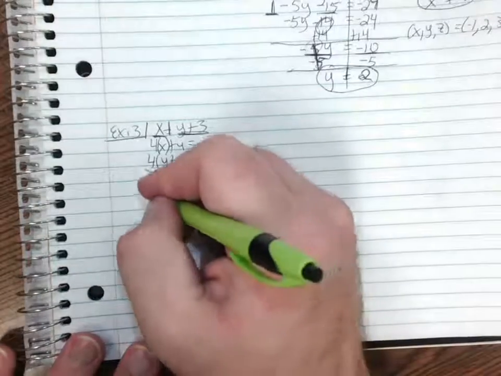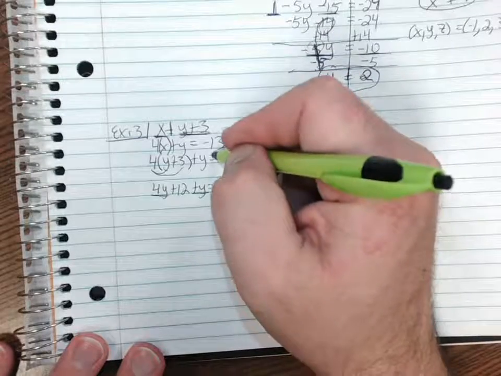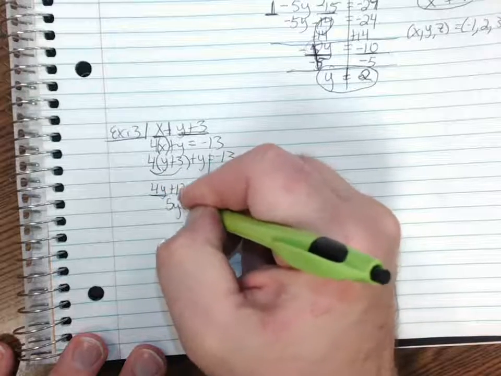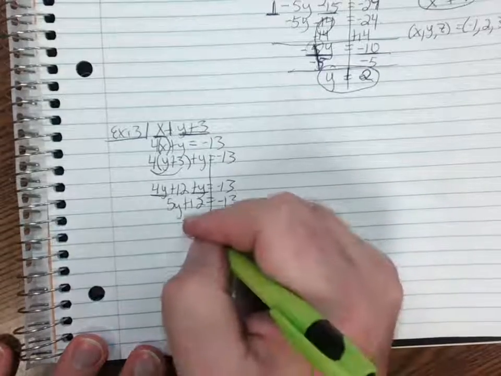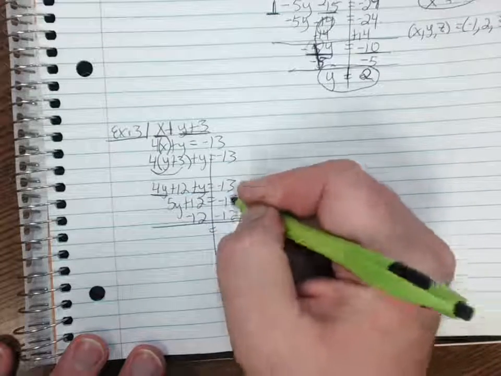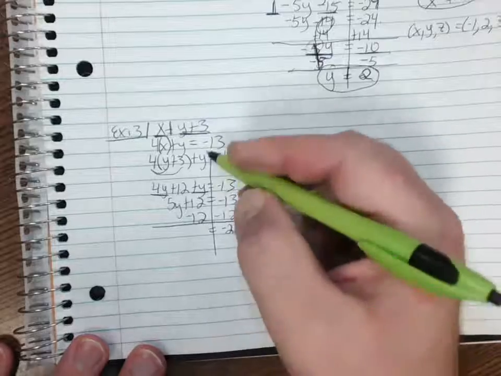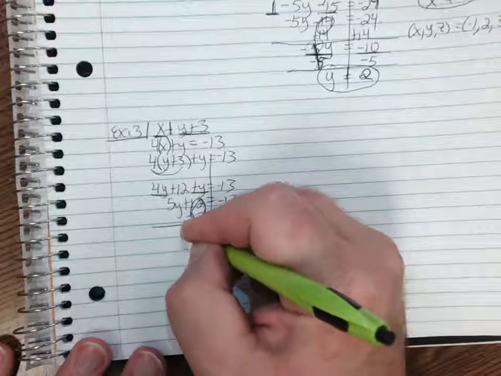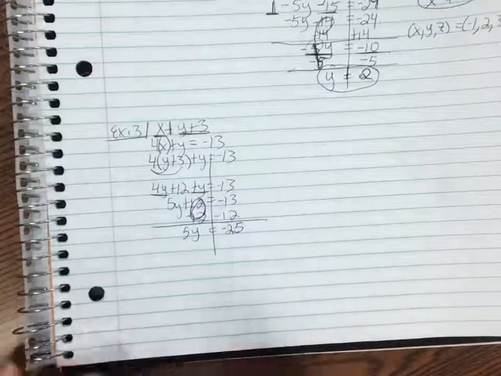I'm going to go ahead and combine my like terms. 4y and 1y are 5y's plus 12 equals negative 13. I will subtract 12 from both sides. On the right side, negative 13 minus 12 is negative 25. On the left side, 12 minus 12 is 0. And 5y plus 0 is 5y. So we have 5 times y equals negative 25.